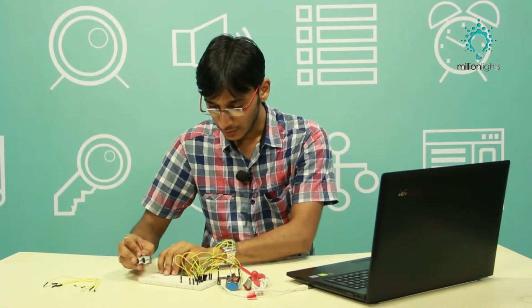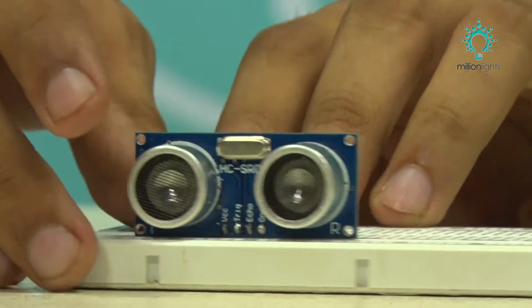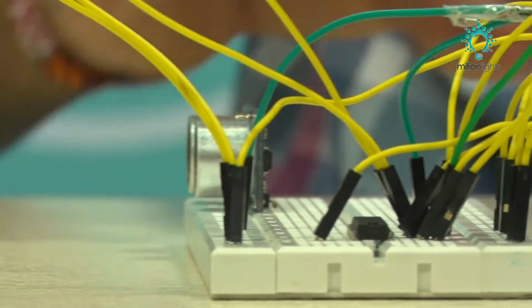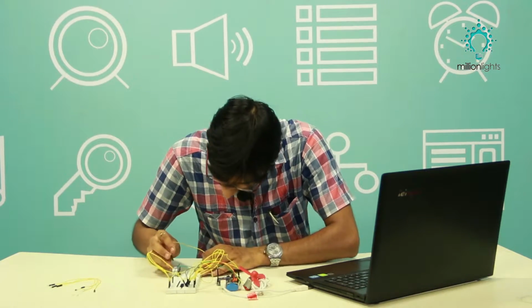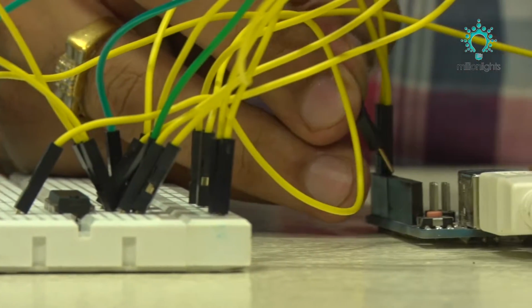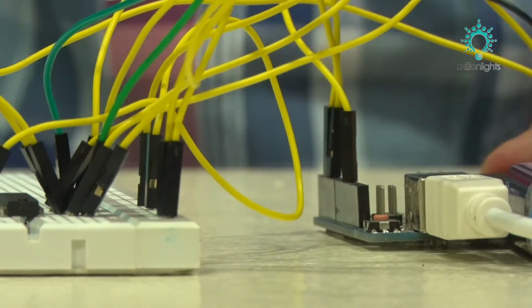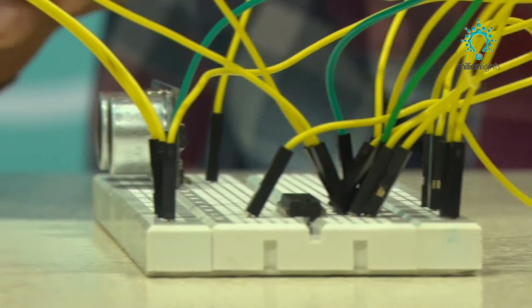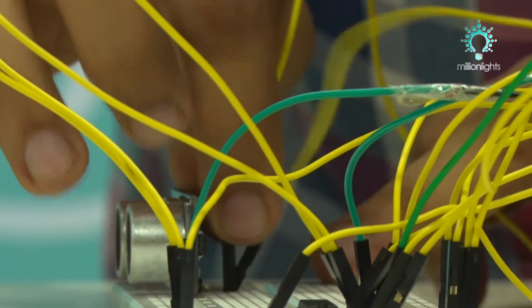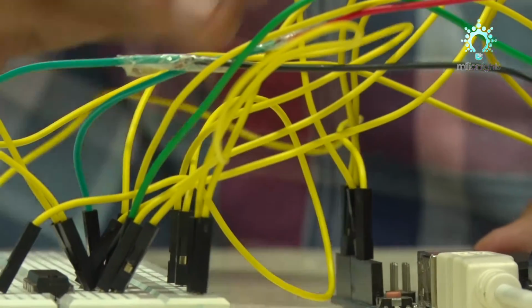First thing that we'll do is mount the ultrasonic sensor on the second section of the breadboard. After mounting it, we have to connect just 4 things. The rest of the experiment and connections are the same, just 4 new connections. First connection is the trigger pin connected to pin number 12. Then the echo pin connected to pin number 11, adjacent to pin number 12.